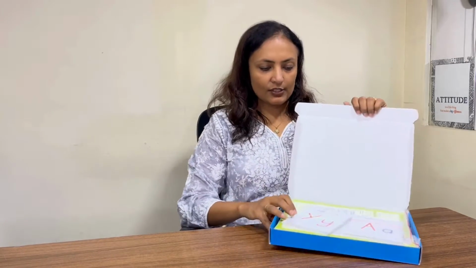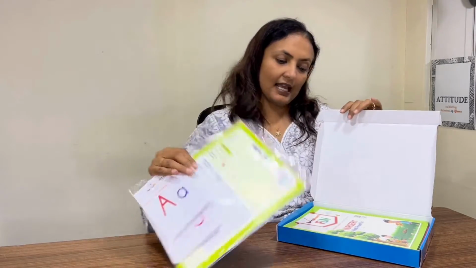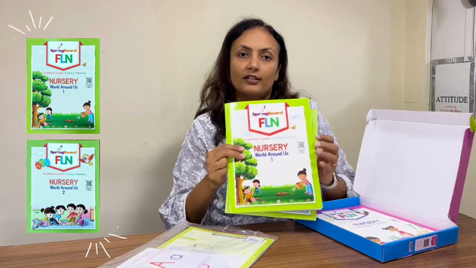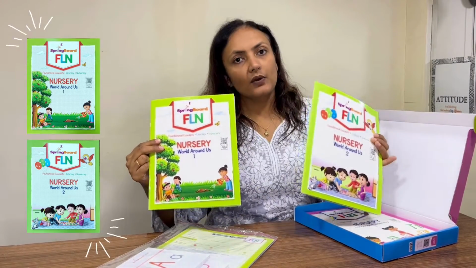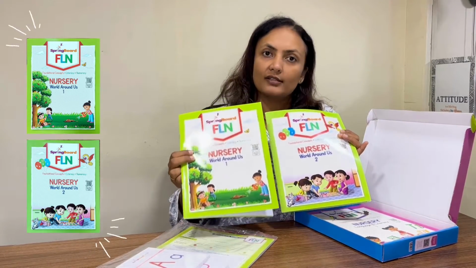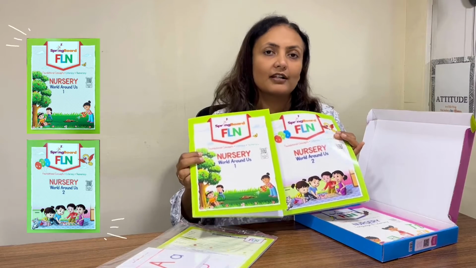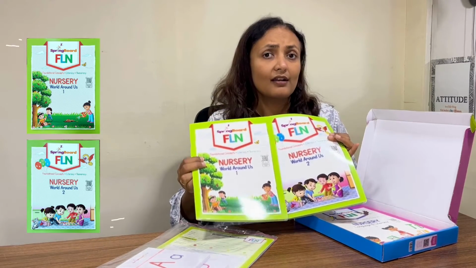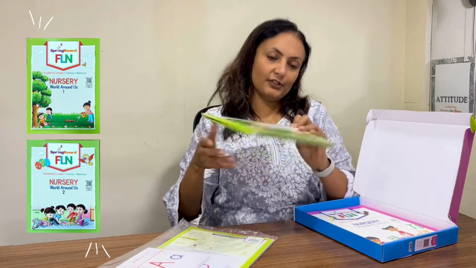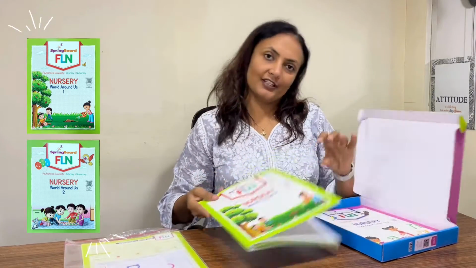The SpringBoard FLN packet for nursery consists of a pack of teaching and learning material, which I will be talking about, and 6 books in a year. For foundational concepts, which we call World Around Us Part 1 and World Around Us Part 2, these 2 books are power packed with themes, concepts, stories, rhymes related to the themes and concepts, art and craft and drawing activities. All these activities are focused on the holistic development of children as per the competencies mentioned in the National Curricular Framework 2022.